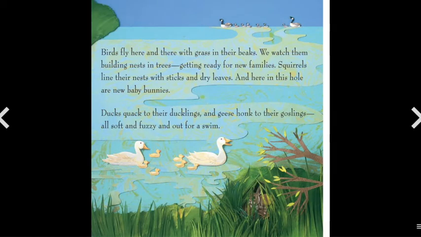Birds fly here and there with grass in their beaks. We watch them building nests in trees, getting ready for new families. Squirrels line their nests with sticks and dry leaves, and here in this hole are new baby bunnies.